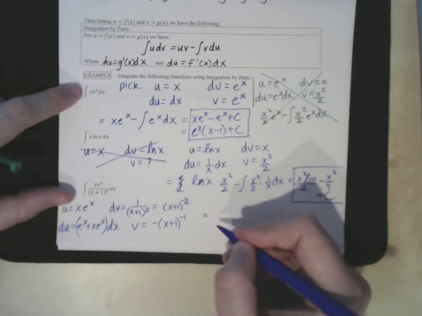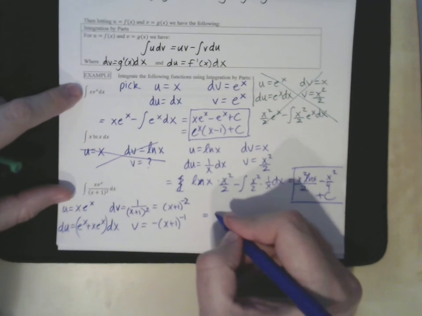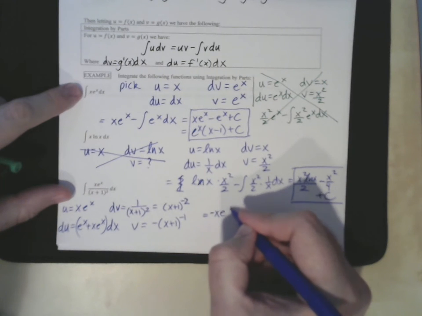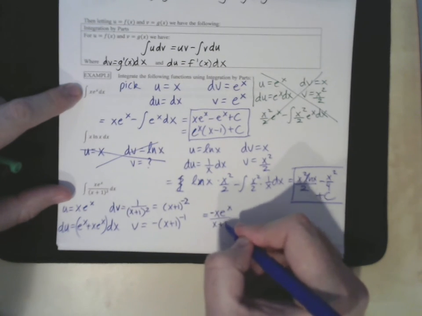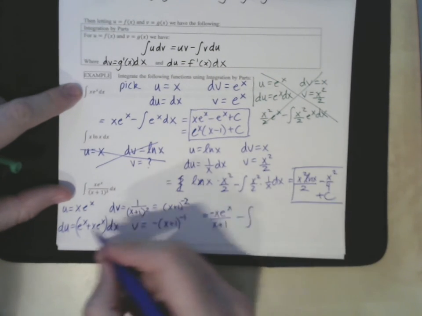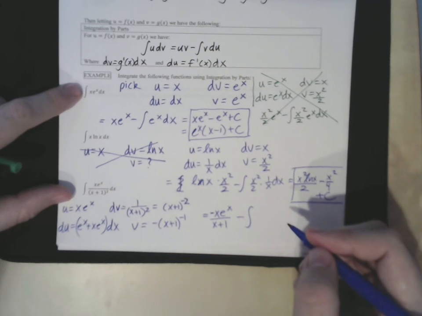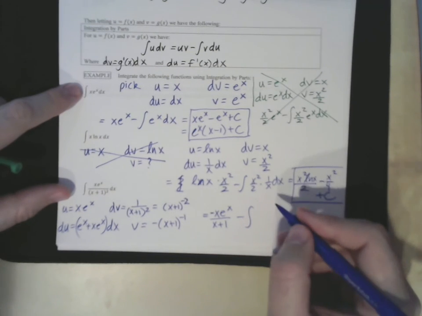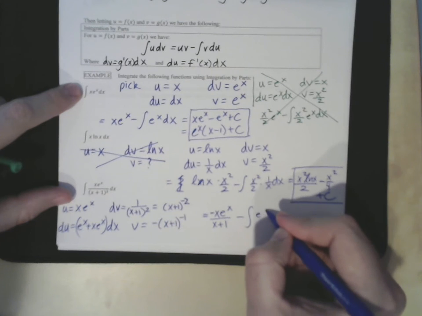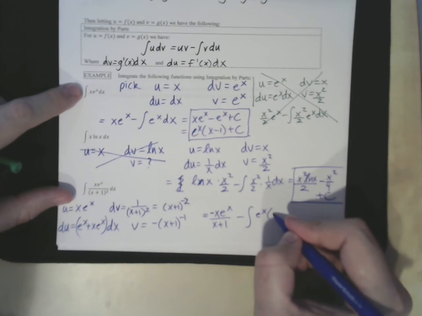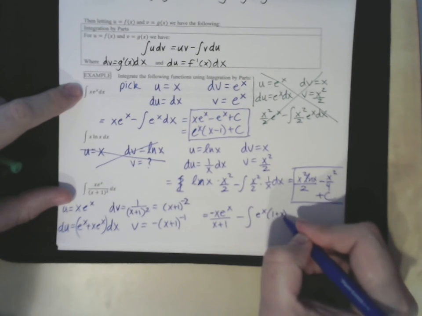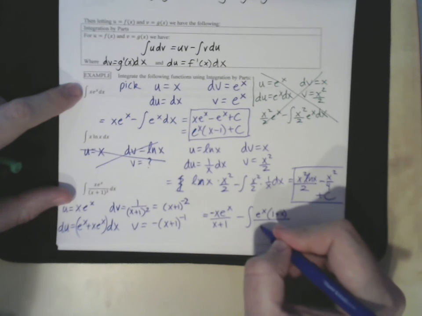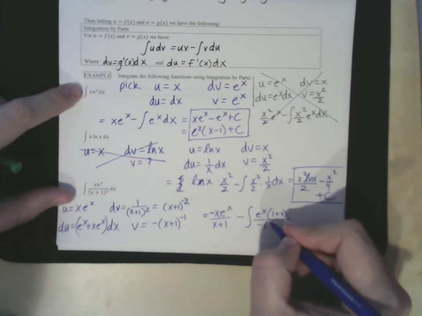So our integral then is uv, negative x e to the x over x plus 1, minus the integral of v du, which is e to the x times 1 plus x over negative 1 plus x.